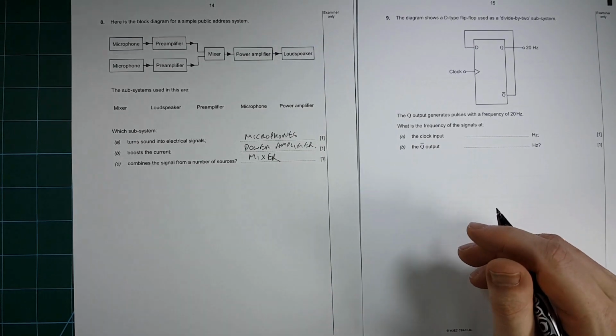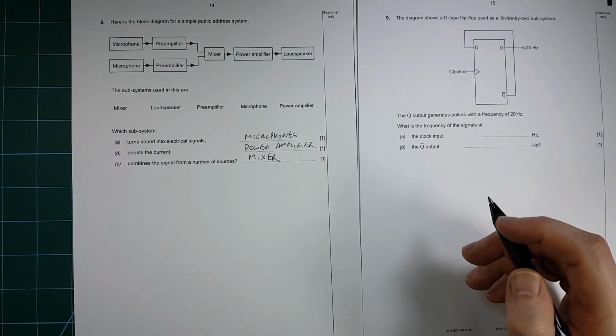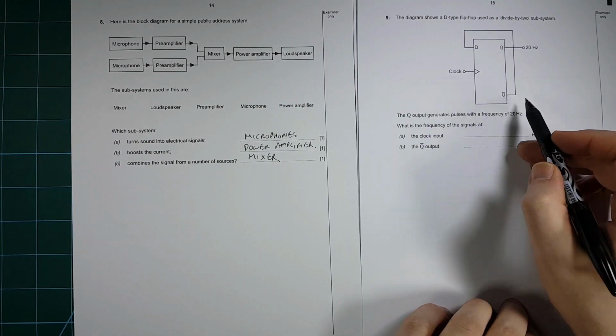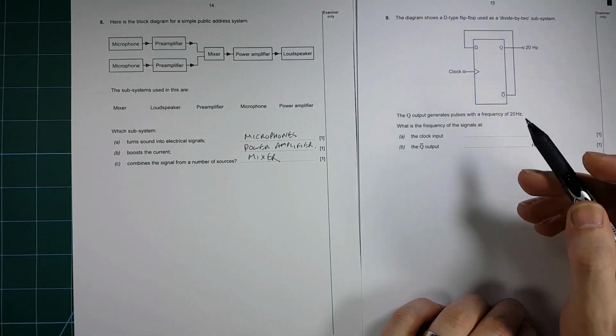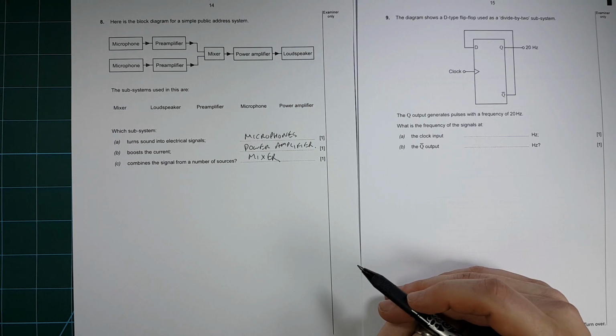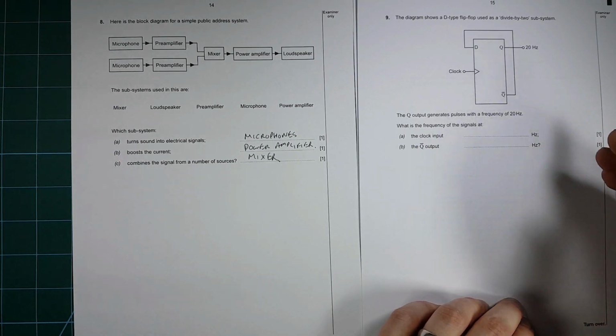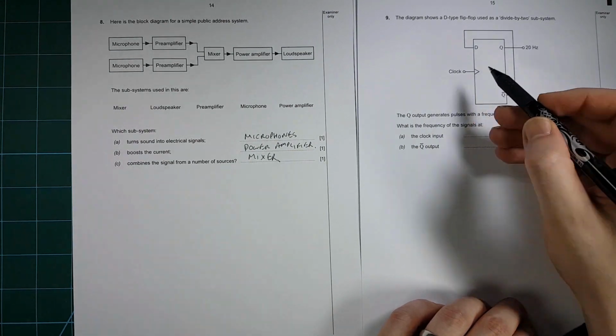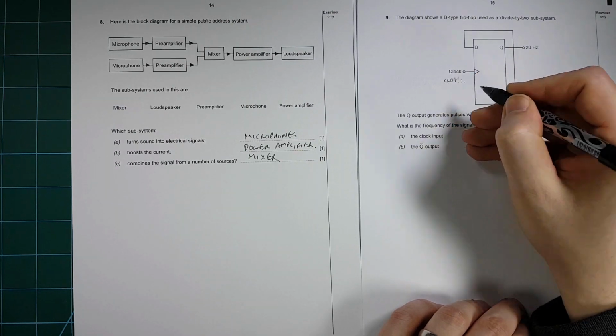The diagram shows a D-type flip-flop used as a divide by 2 subsystem. Okay, so I've got a standard ripple counter with Q bar going back to D there. Output Q generates a frequency of 20 Hz. So if that's 20 Hz, then that must be 40 Hz there.